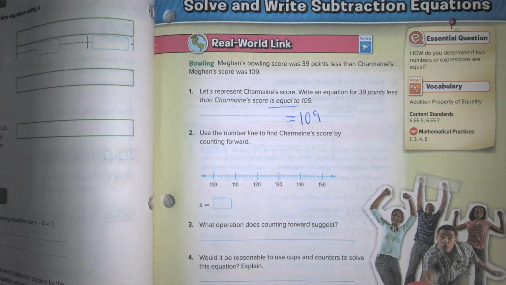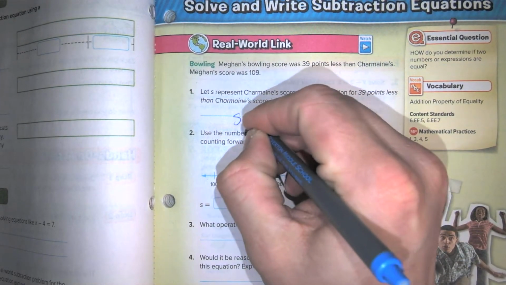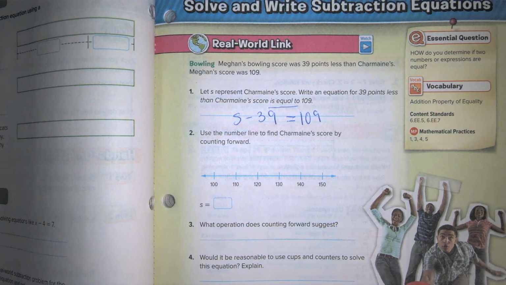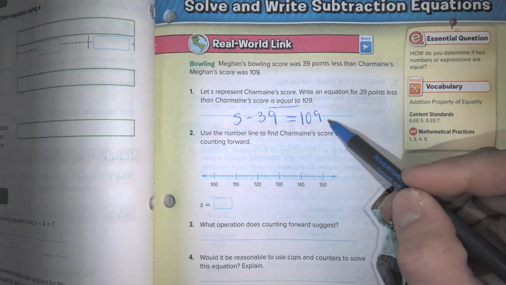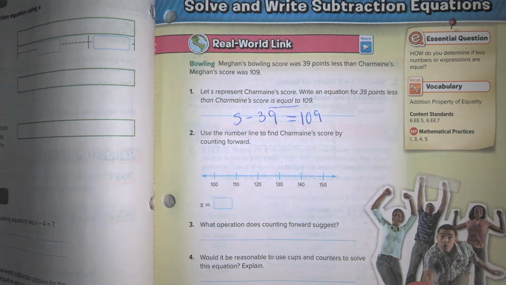So how is the left side of this equation going to look? How do we show 39 points less than on the other side in the equation? Remember, we're taking her score and taking 39 points away. So how do we show that? S minus 39. Because we're taking Charmaine's score and taking 39 points away from it. Because that gives us how much Megan got.